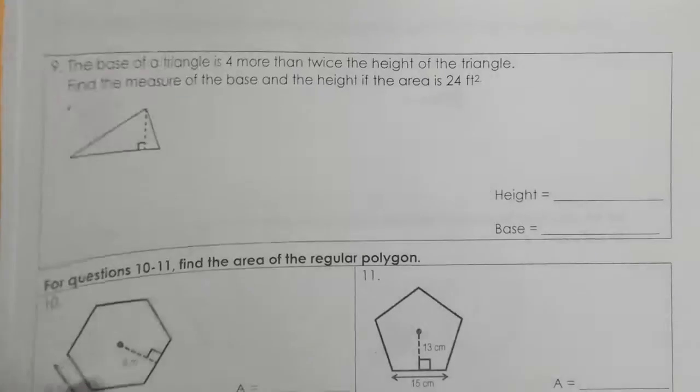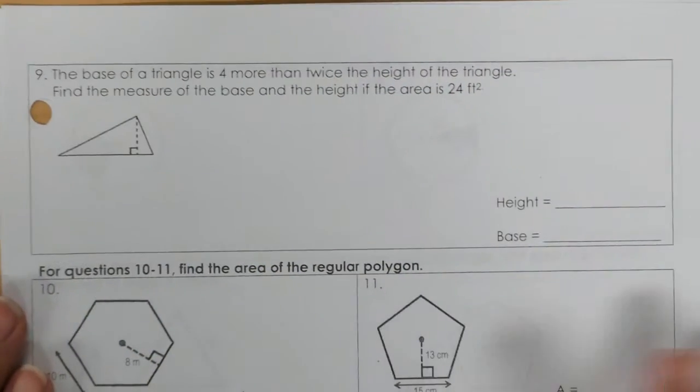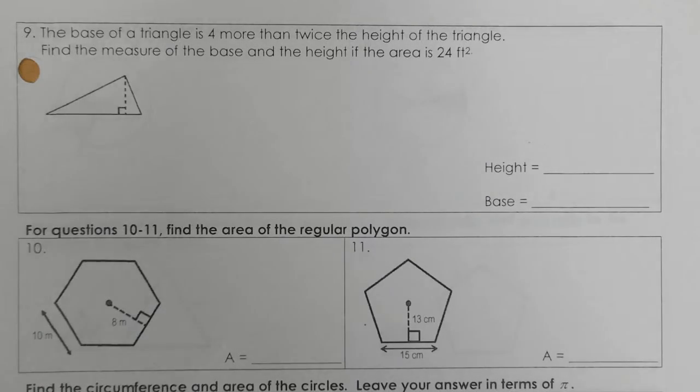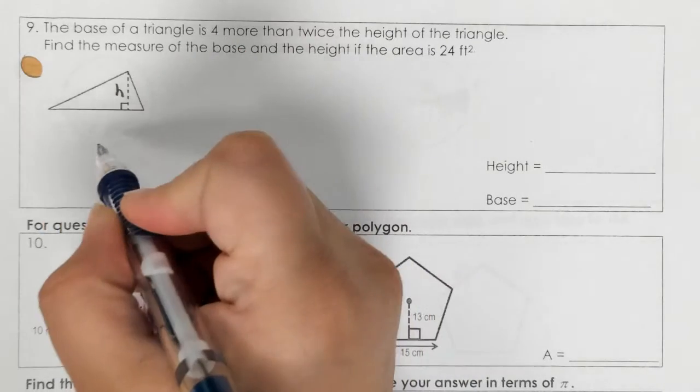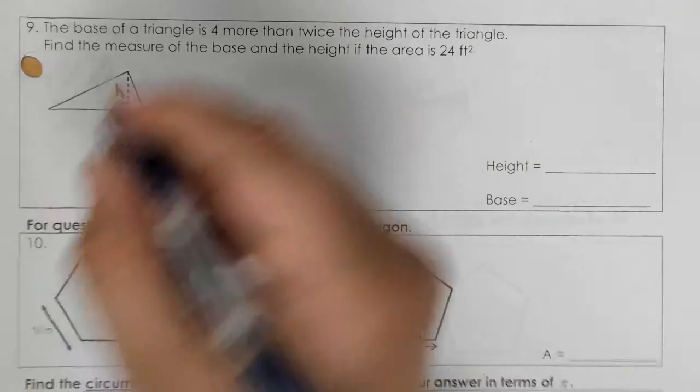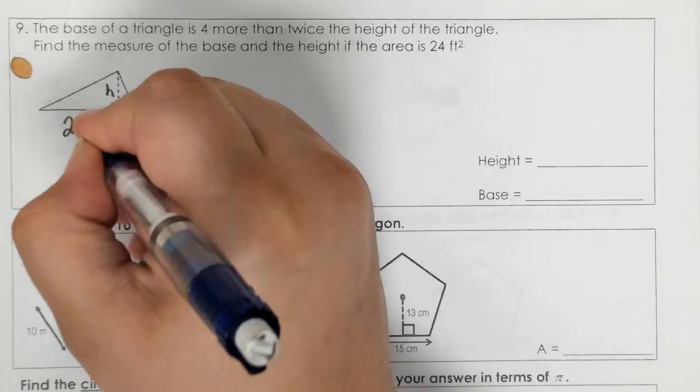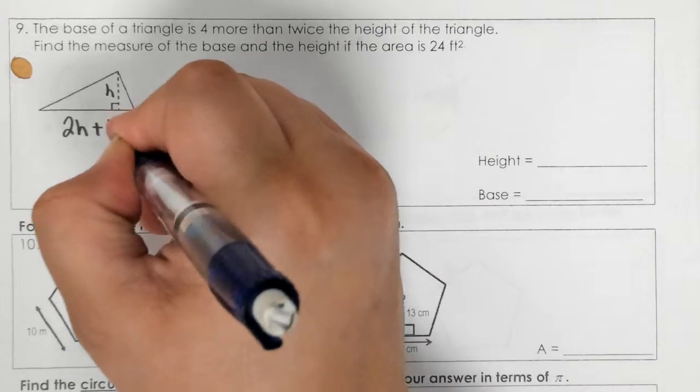Okay, in number 9, for this one, normally we have to draw the triangle. There's a triangle given to you. So the base of a triangle is 4 more than twice the height of the triangle. So the height is h, but the base is 2 times the height plus 4 more.